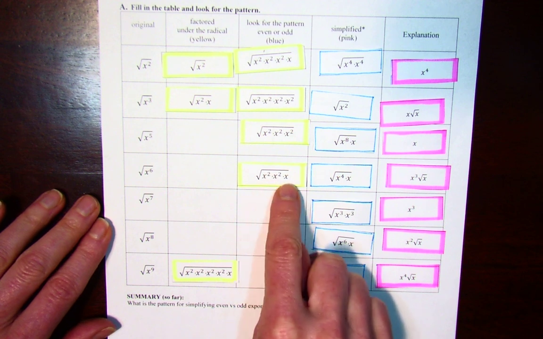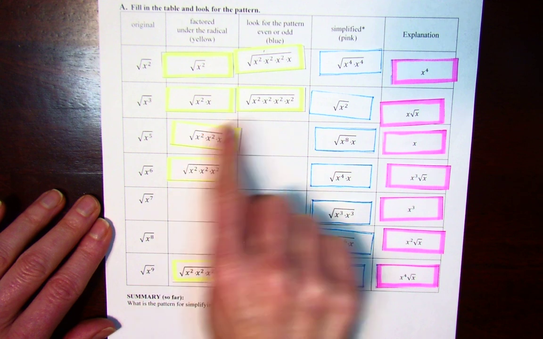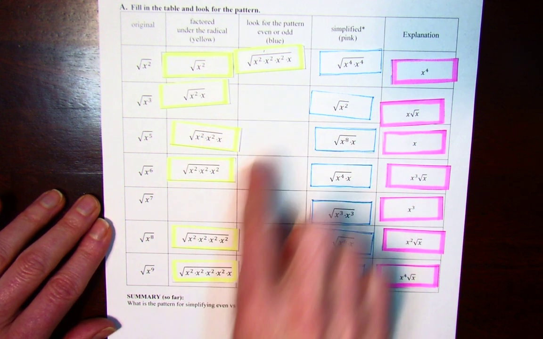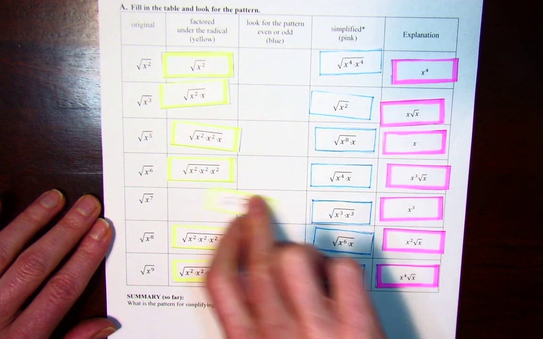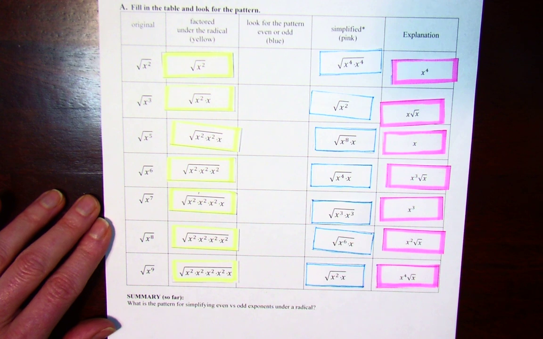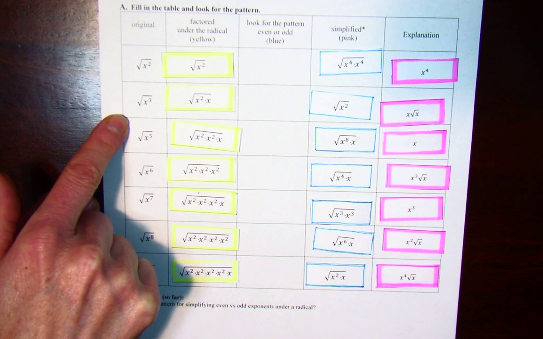X squared times x squared times x, that's x to the 5th. This is x to the 6th. This one here is x to the 8th. And this one here is x to the 7th. Now pause for a minute and think, is there a pattern going on here? I know that we skipped x to the 4th, the square root of x to the 4th.